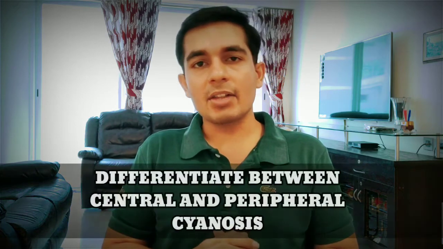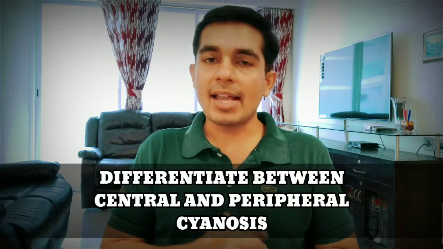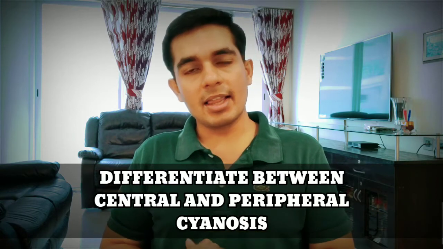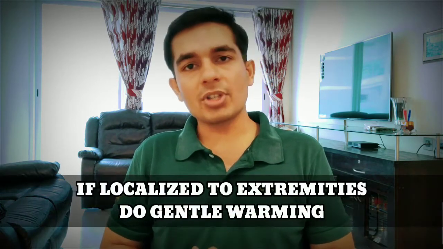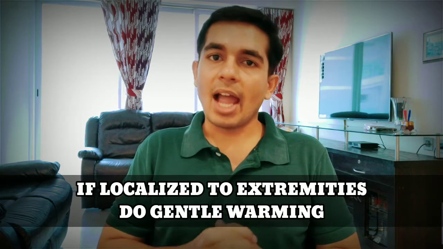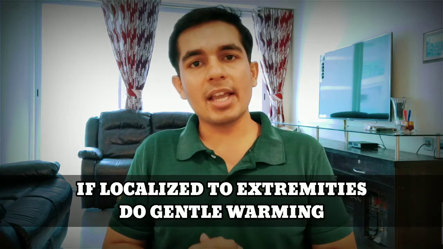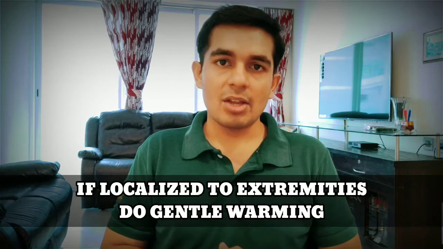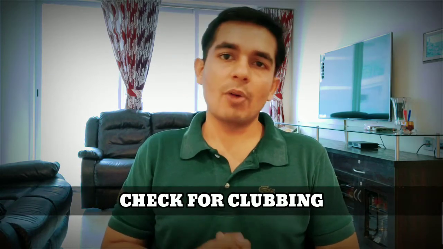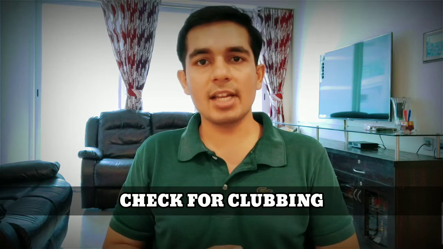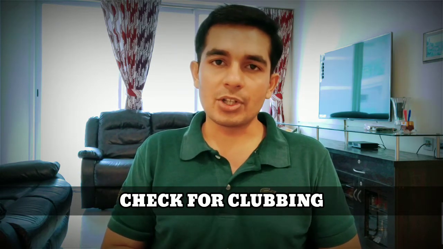Differentiate central from peripheral cyanosis by examining the nail beds, lips and the mucous membrane. Peripheral cyanosis is most intense in the nail beds and may resolve by gently warming the extremities. Then you can often check for clubbing, that is a selective enlargement of the distal segments of the fingers and toes due to a proliferation of the underlying connective tissue.